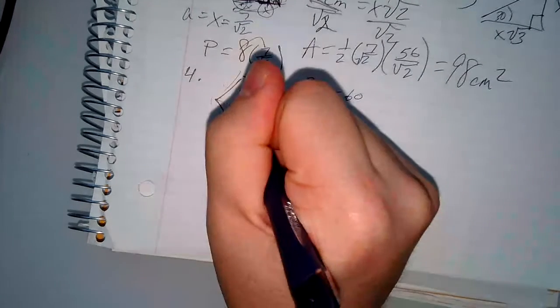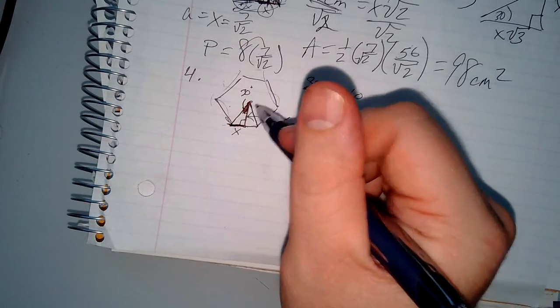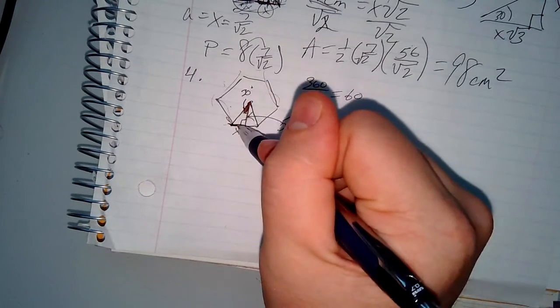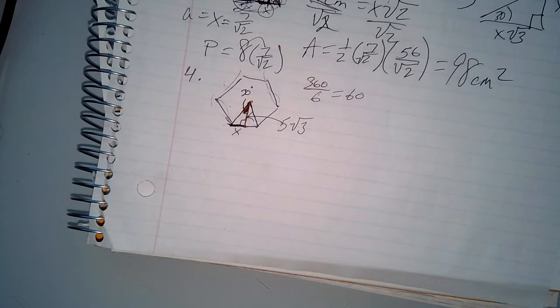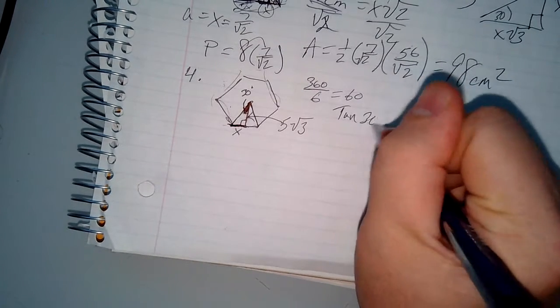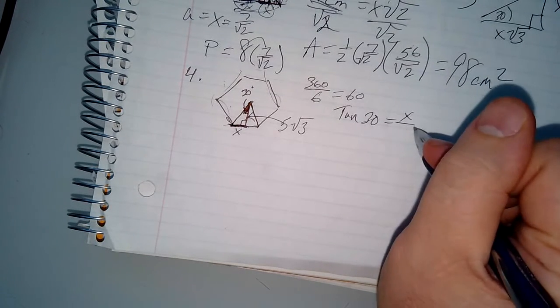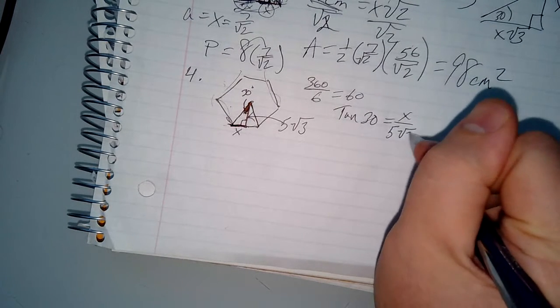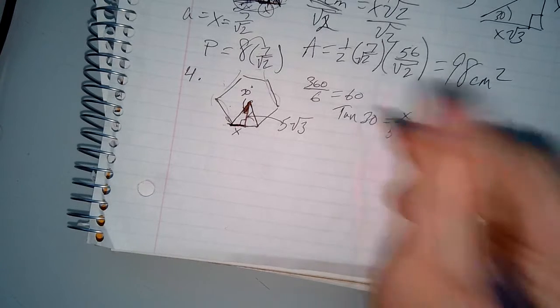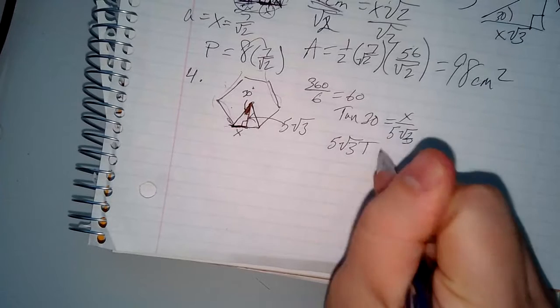So we're going to use SOHCAHTOA here. We have the adjacent. We want the opposite. Which one uses adjacent and opposite? That's TOA. So we're going to have tangent of 30 is equal to opposite over adjacent. We're going to multiply both sides by 5 root 3, and that's equal to x.